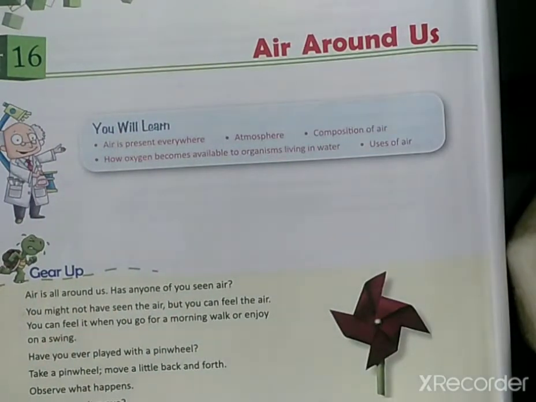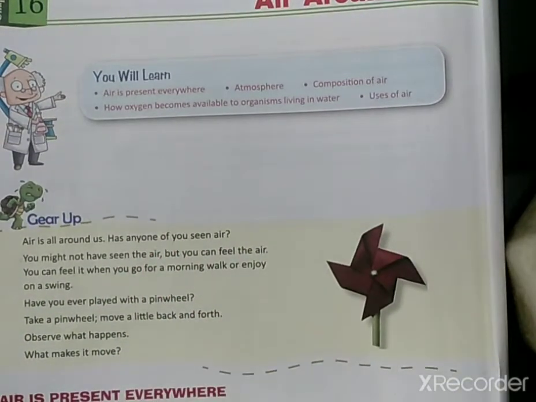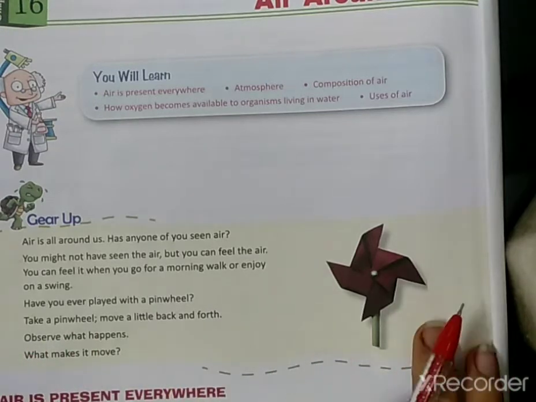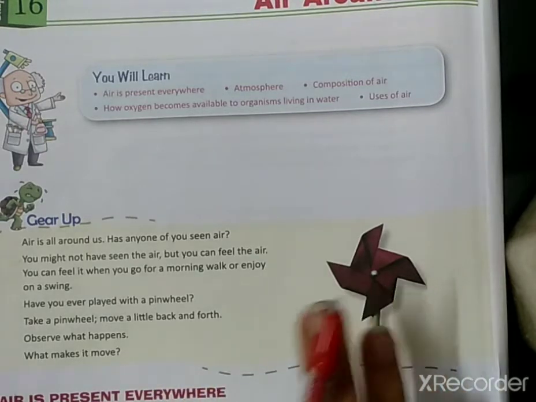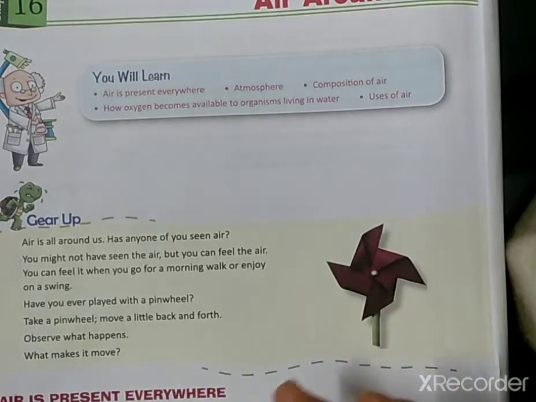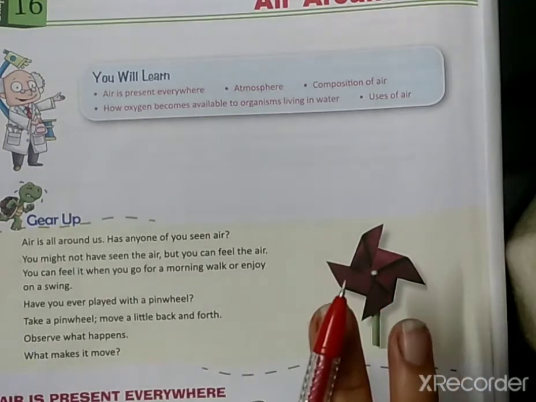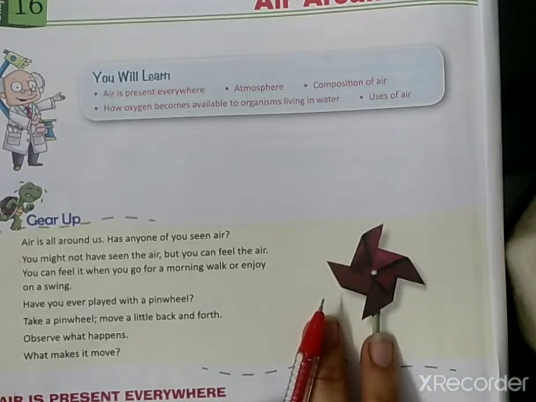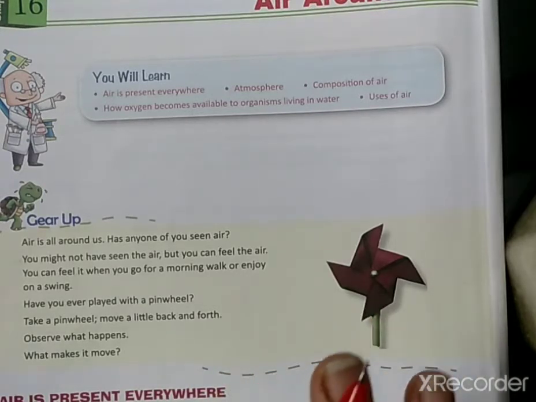Before starting this chapter, I want to ask you some riddles. My first riddle is: what is it that you can feel but cannot touch? The answer is air. Next riddle: what is it that has no size or shape but it exists? The answer is air. Third one: what is it that is all around us all the time yet we cannot see it? The answer is air.